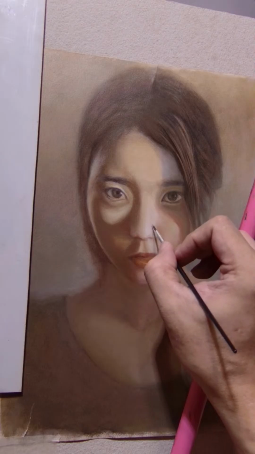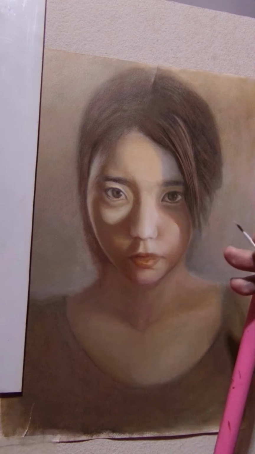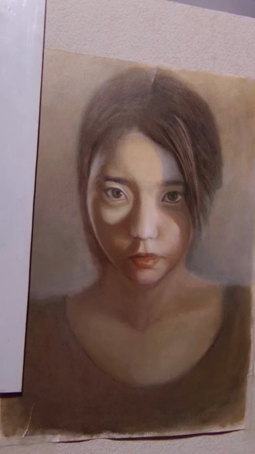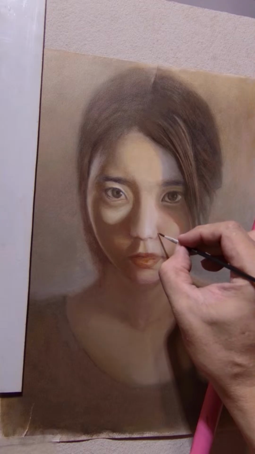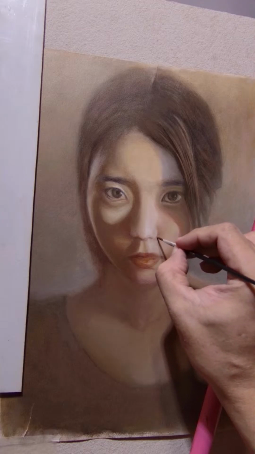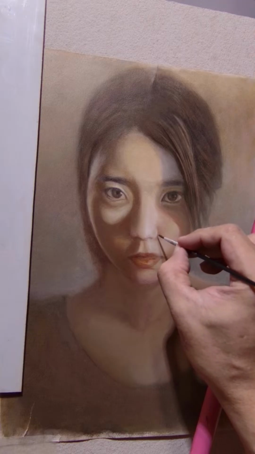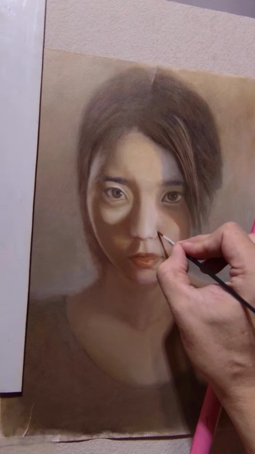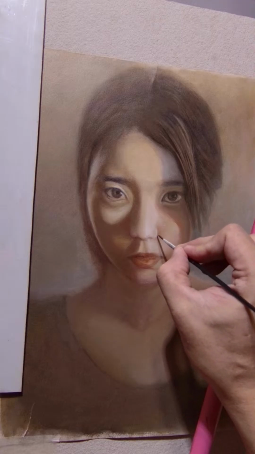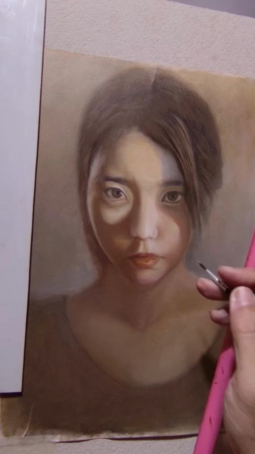Like when we're looking at something at a glance, we don't actually see all the pores and stuff of the face unless we go near to that guy, examine every inch of his skin.